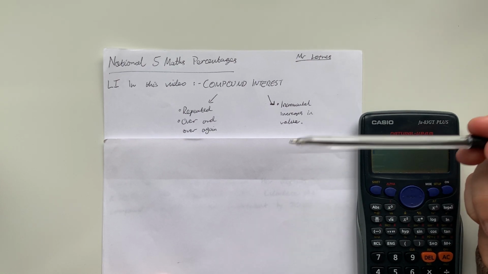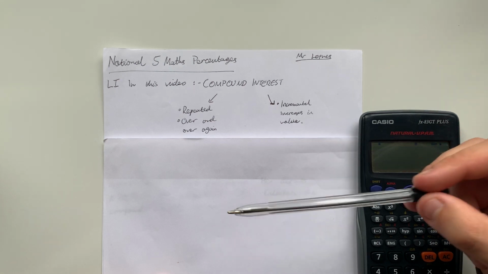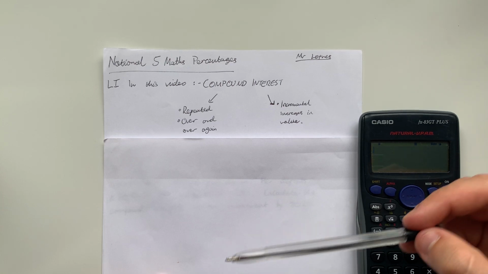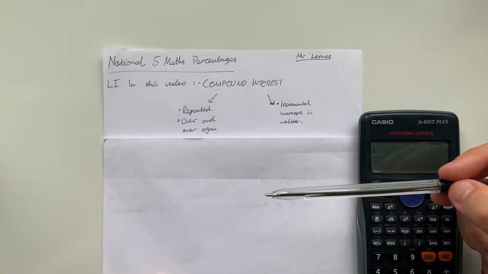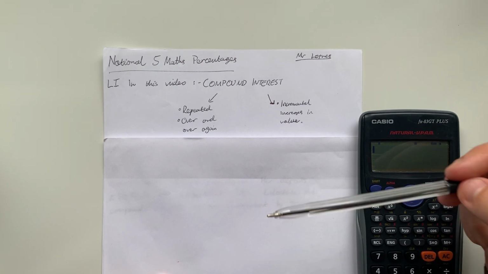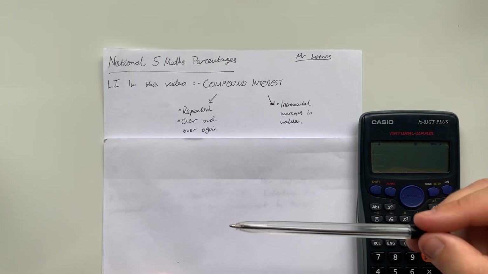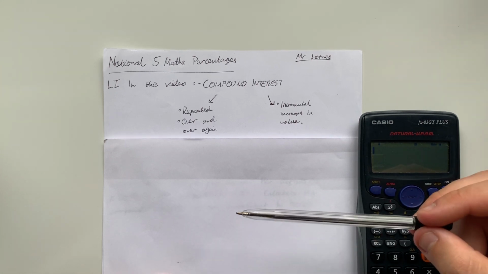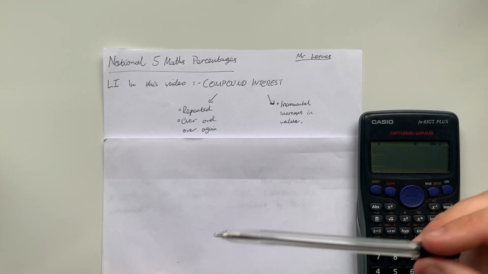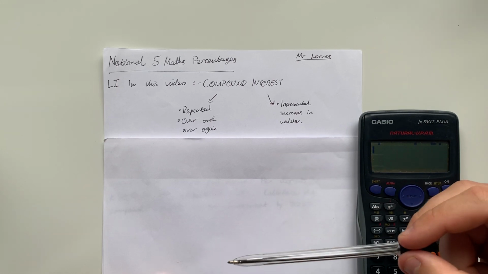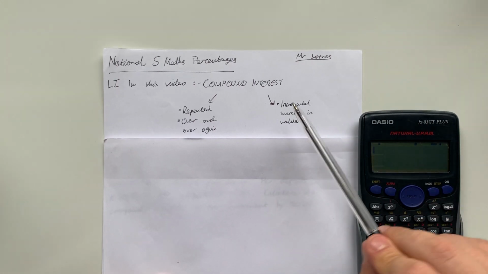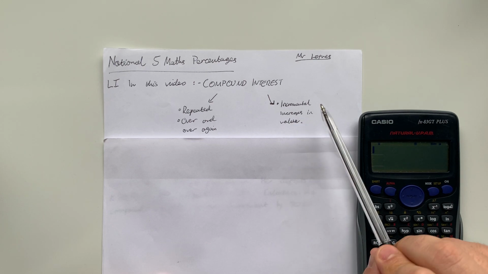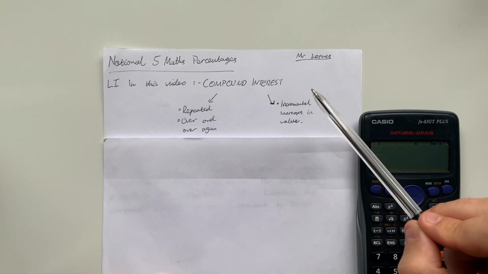Now, interest can be a good thing or bad thing, depending on what position you're in financially. If you have money in the bank, if you're saving it, a high interest rate, a large percentage interest, is a good thing. If you have debt, say a mortgage or a credit card or a loan, you want a low interest rate, because the interest is the incremental increase in the value of that, either in the value of the savings or in the value of the debt.